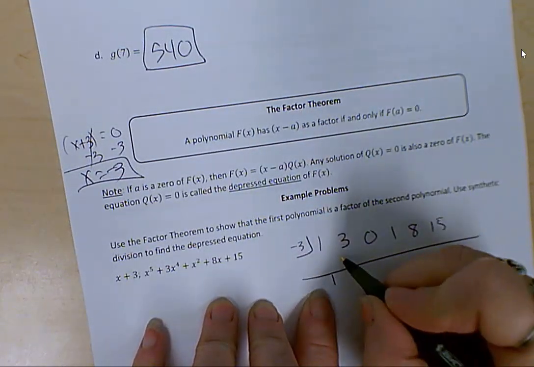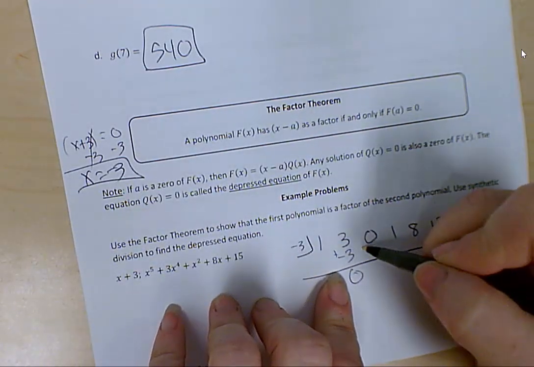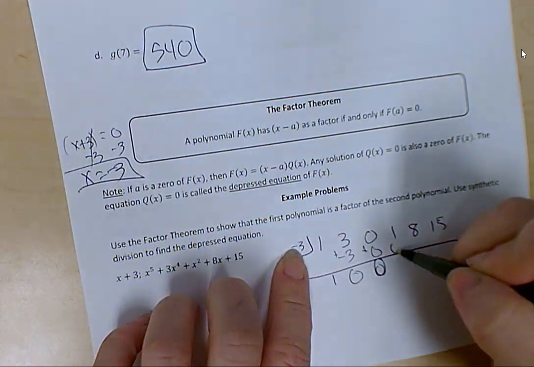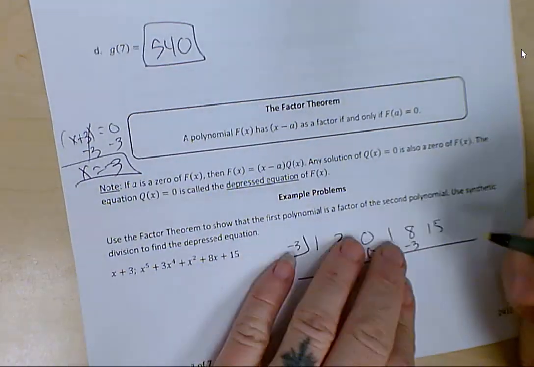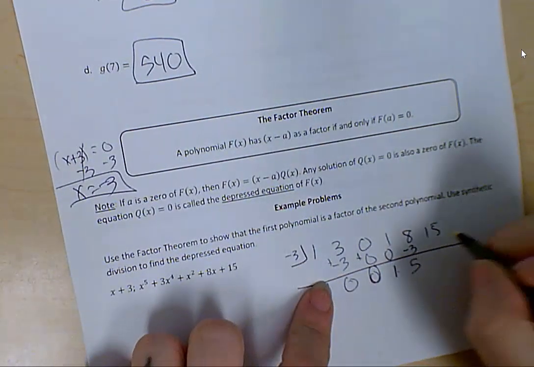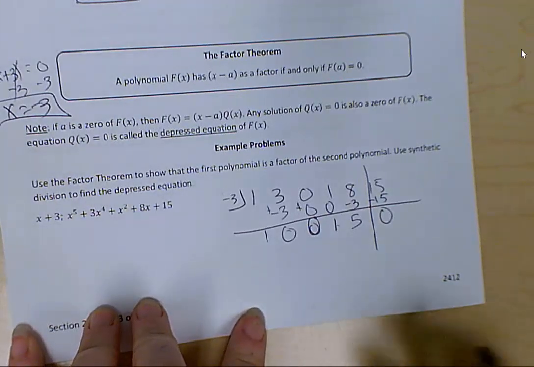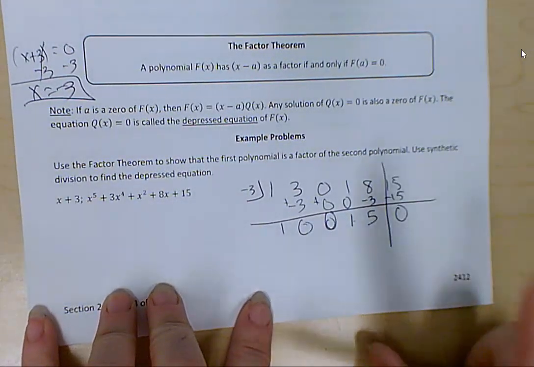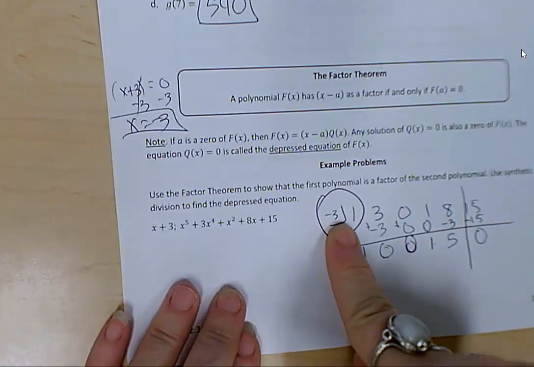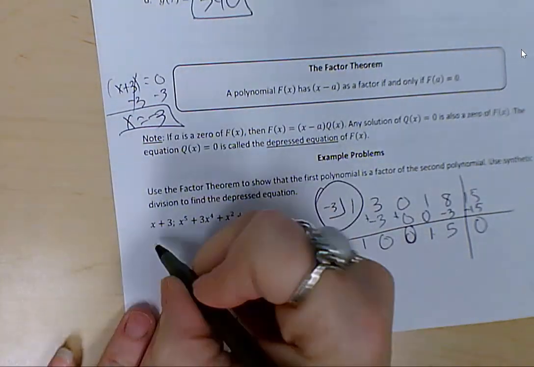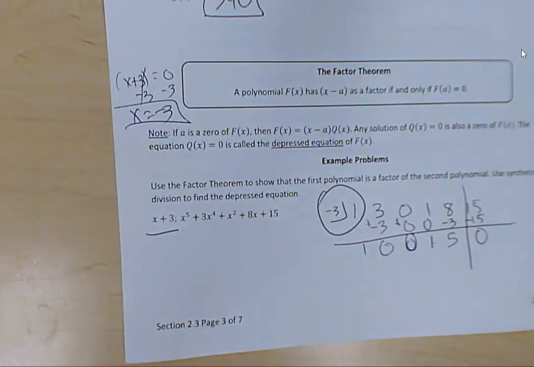Drop down the 1 and multiply to get a negative 3. Add to get a 0. Multiply to get 0, we add, we get 0. When we multiply, we get a 0 again. When we add, we get 1. When we multiply, we get negative 3. When we add, we get 5. When we multiply, we get negative 15. And when we add that last column, we get a 0. That is exactly what we're looking for. When we get a 0 as our remainder, that means negative 3 is a solution to our polynomial. So yes, x plus 3 is a factor of this polynomial.